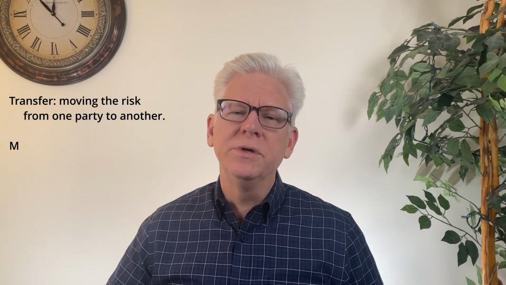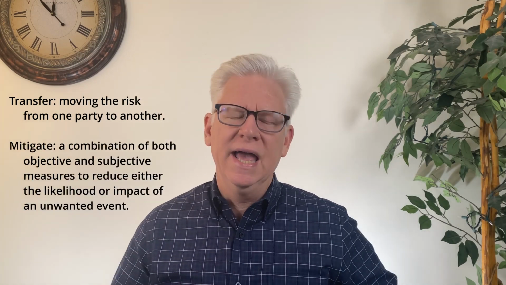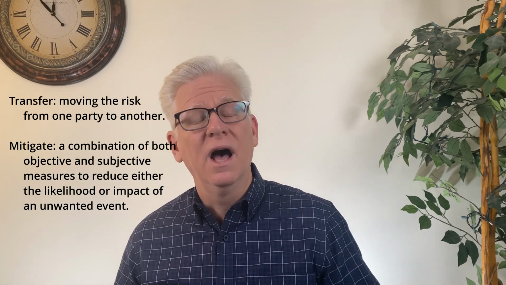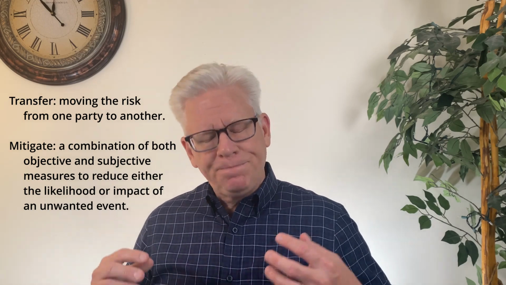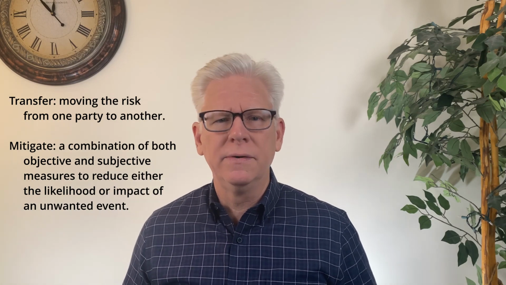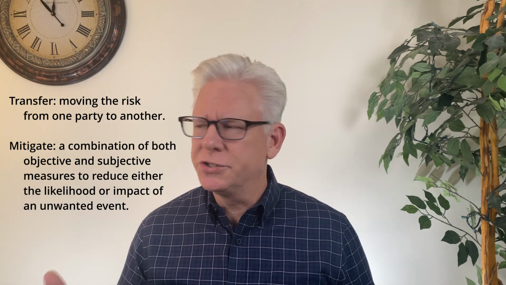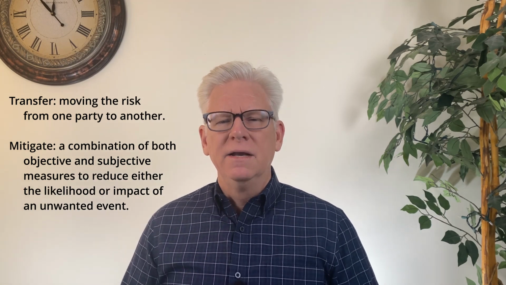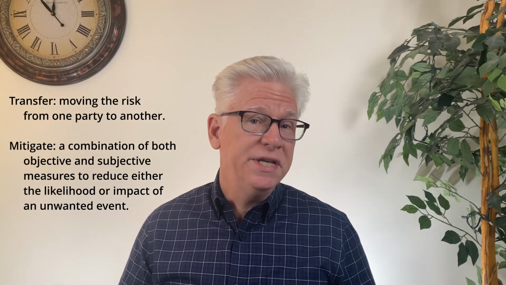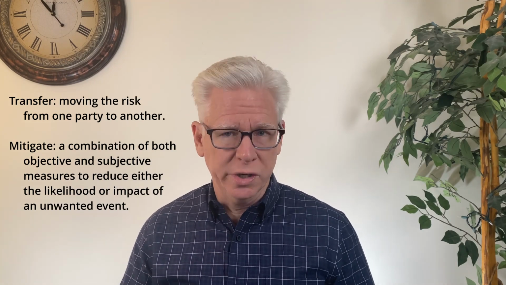Then we have mitigation, which generally involves a combination of both objective and subjective measures to reduce either the likelihood or impact of an unwanted event. Objective being things like internal controls that are defined, evidenced, testable, etc. Subjective being additional mitigants such as experience, training, instincts, etc. Now, while assessments tend to focus most heavily on internal controls, all these make up a total mitigation picture and ultimately inform risk treatment.